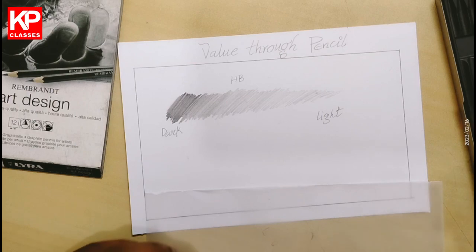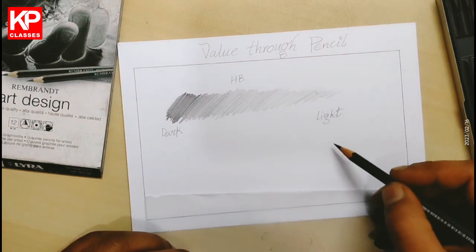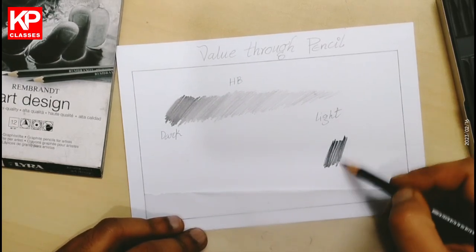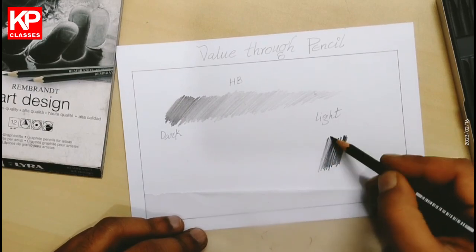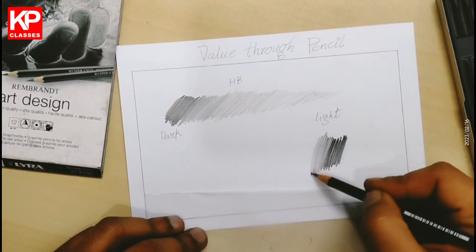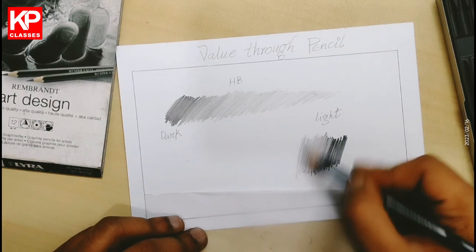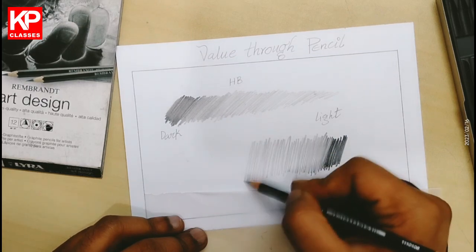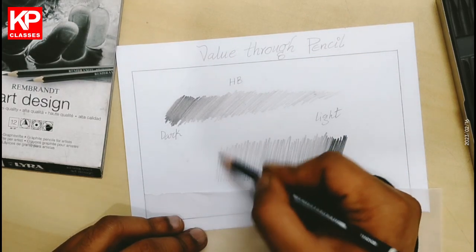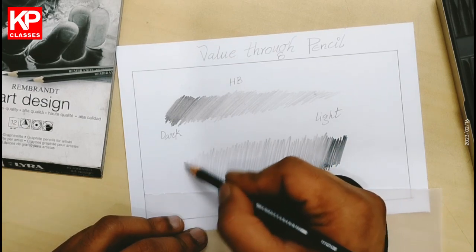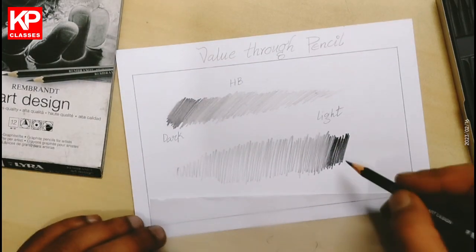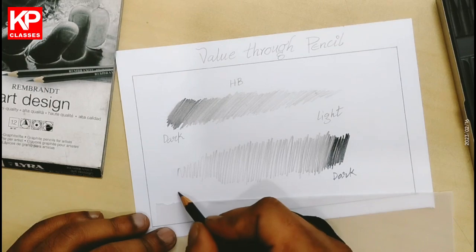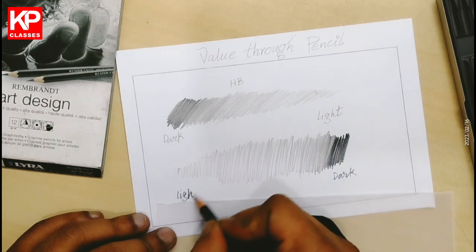I have a 6B pencil here, so I'm gonna do the same process in reverse. So applying 6B with heavy pressure and slightly changing my pressure to medium to light. Right, so this has the same thing, started with the dark part and ended till light.